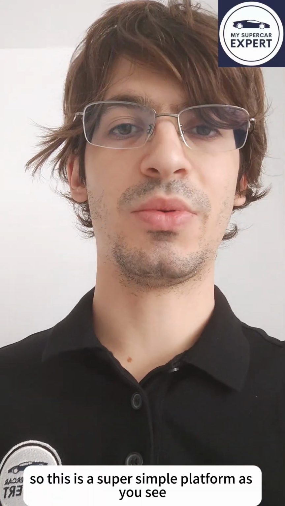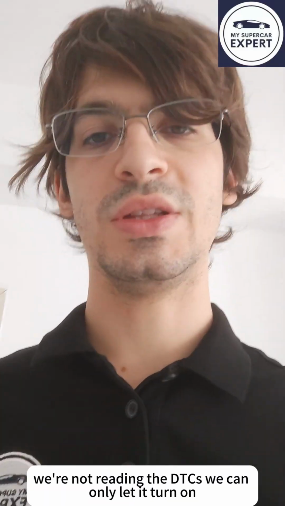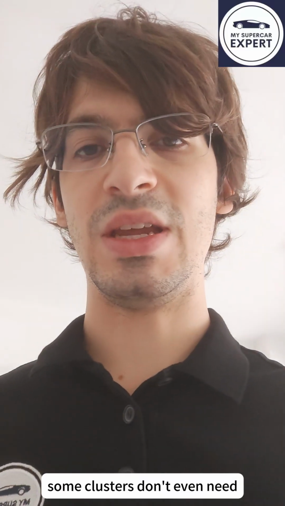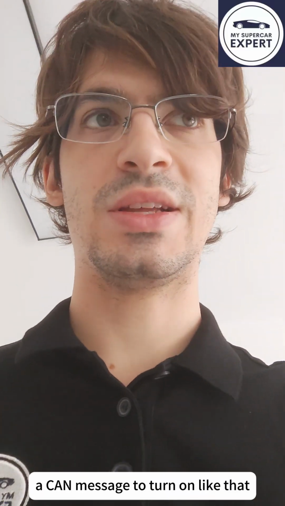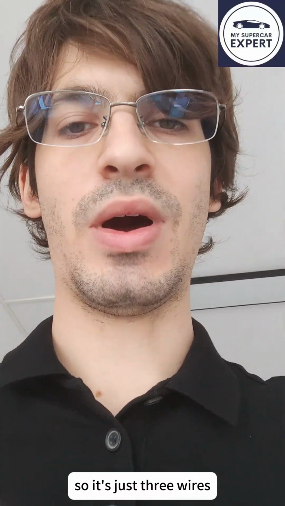So this is a super simple platform, as you see. We're not testing all the functions of the cluster. We're not reading DTCs. We can only let it turn on. Some clusters don't even need a CAN message to turn on like that. For example, Ferrari, you can just plug ignition and you're good. So it's just 3 wires.